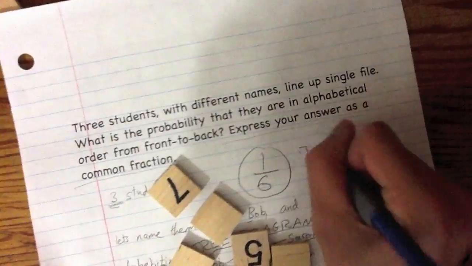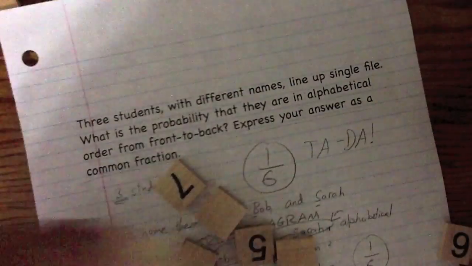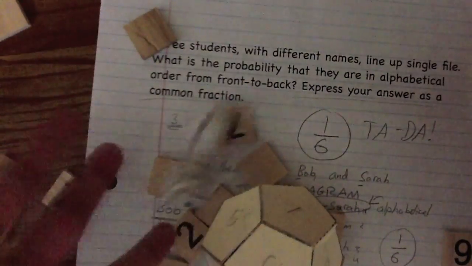Alright, let's get back to those little number pieces. Ta-da! That's how you do it. You have learned, young grasshopper.